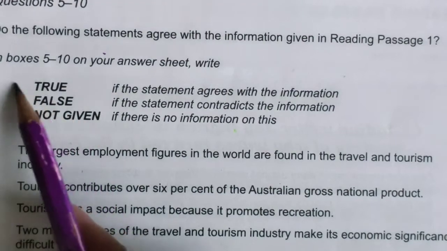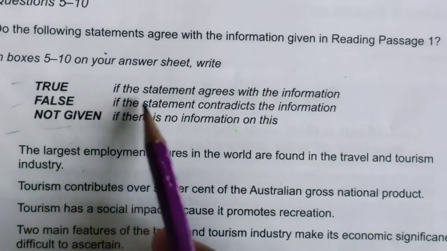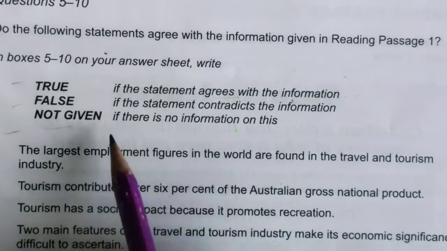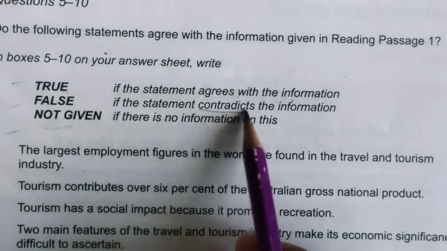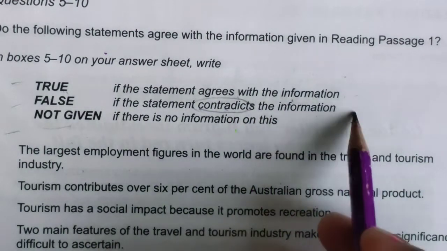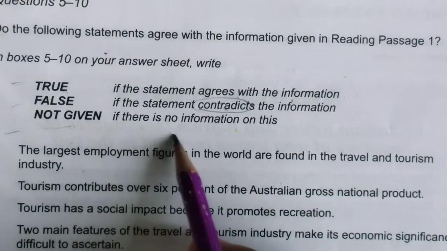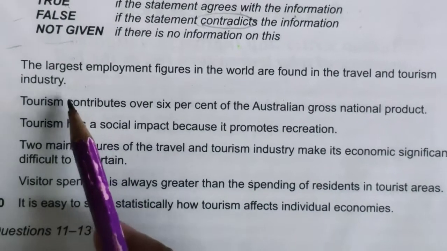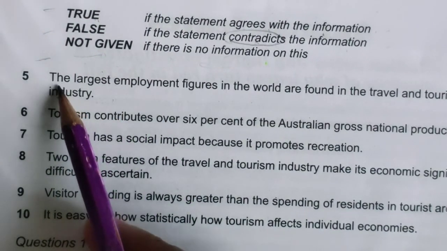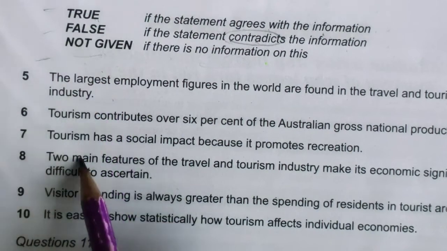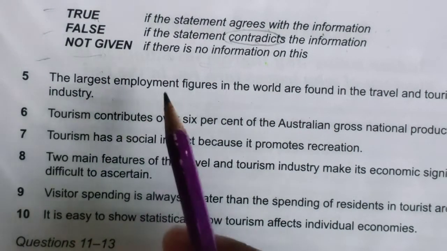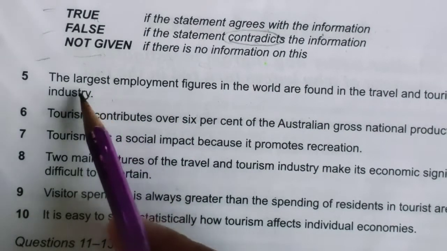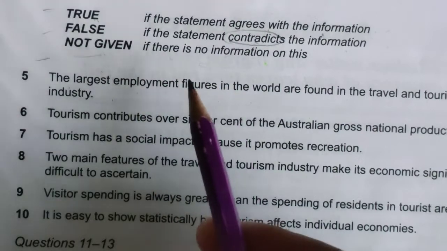So the next type of question we have is true, false, not given. True means if the statement agrees with the information given in the passage, then it is true. If it contradicts, then it is false. If there is no information regarding that statement, then it is not given. Okay, the rule for this true, false, not given: always read the statement twice in order to get the meaning in your mind. And find out the keywords for finding the location of the question.